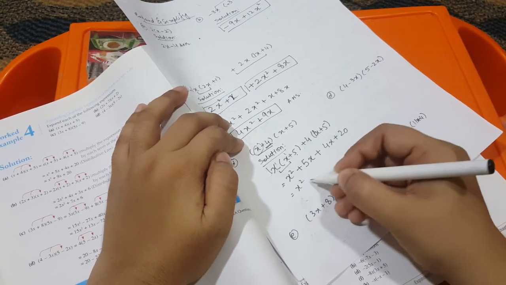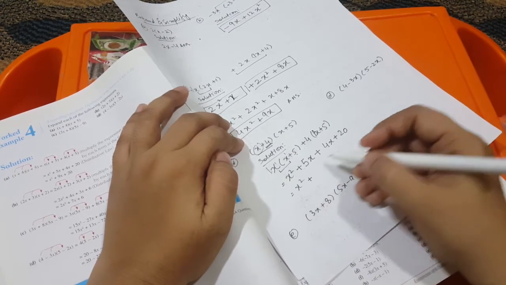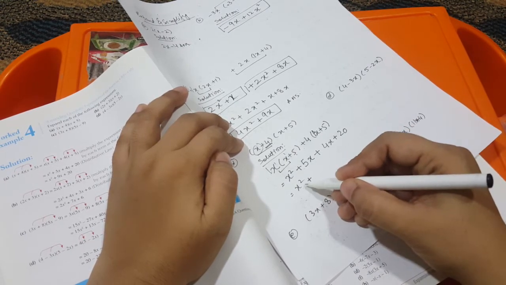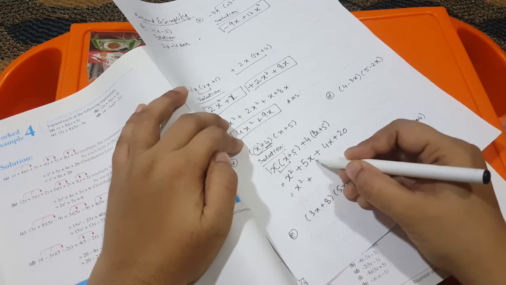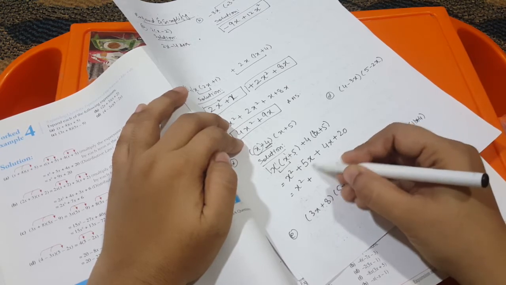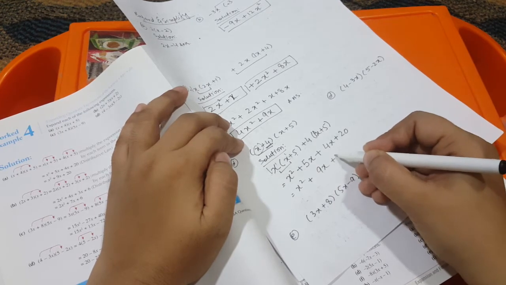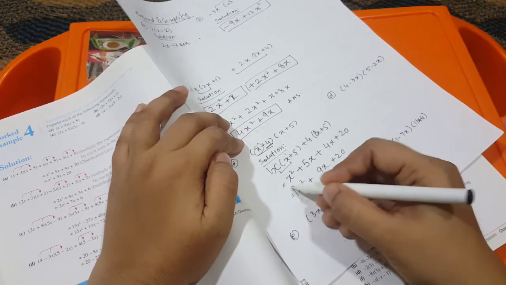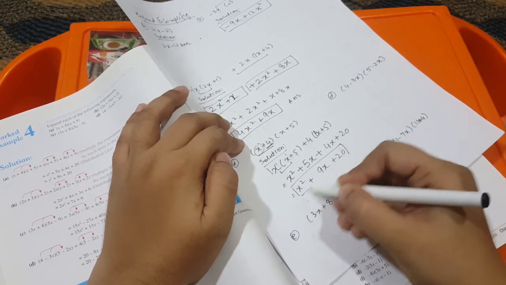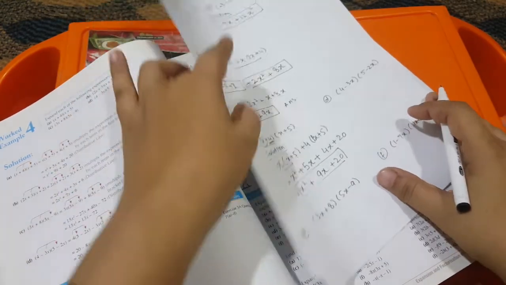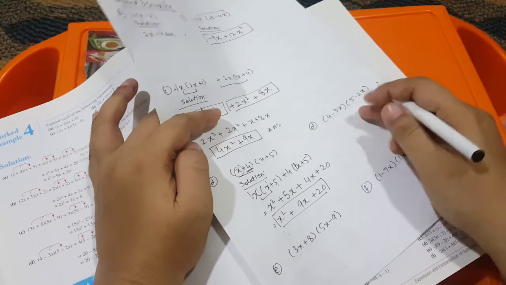x squared plus, okay, we don't have a like term for x squared, so we are not going to write it down. Now we see the terms are already arranged, 5x plus 4x, so this will become 9x, and this is 20, which is the constant. So I got it, this is my answer, no more simplification. Now let's see this one.